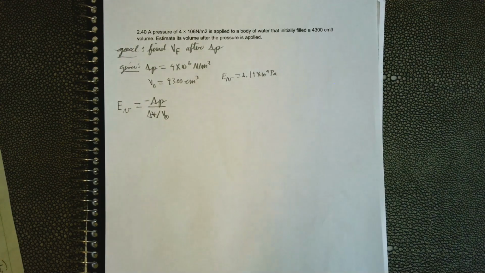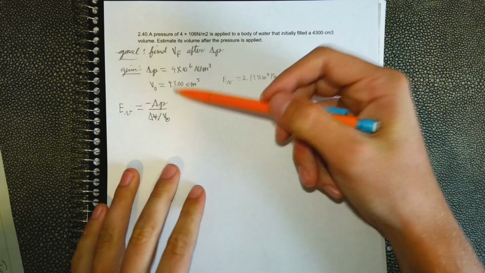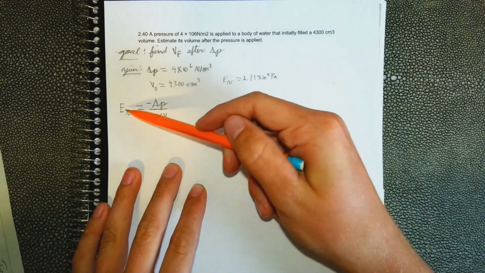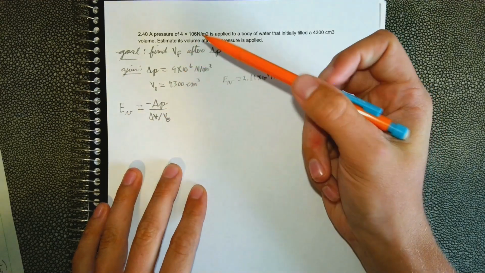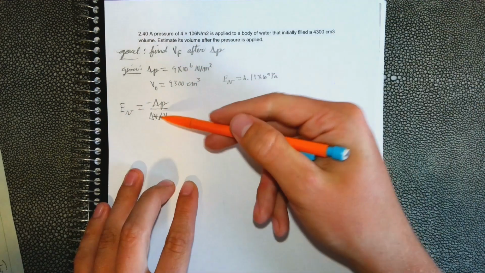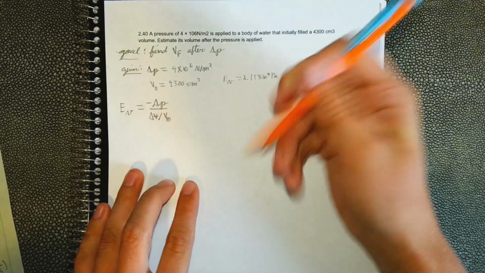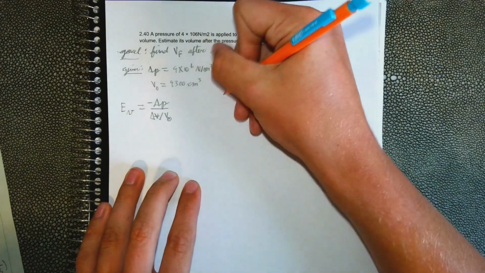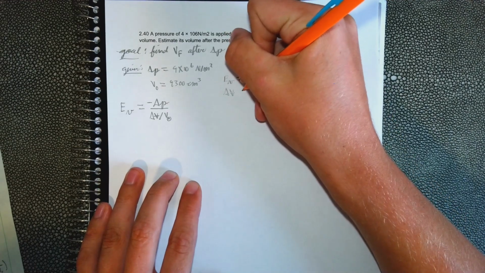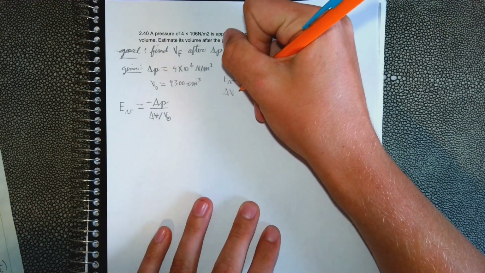Okay, so you're looking at this and maybe you don't see how it helps, but we're given the change in pressure, so we know that. We're given the initial volume. We're given the bulk modulus of elasticity from the textbook. And so the only unknown variable is change in volume. Remember that change in volume, anything with change, is just final versus initial, right?